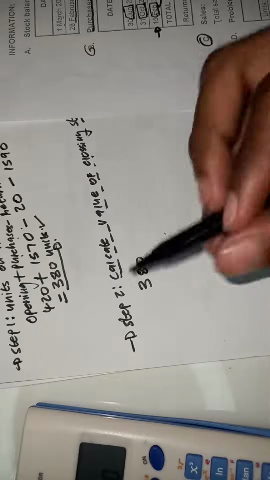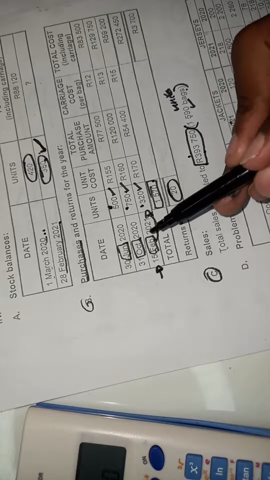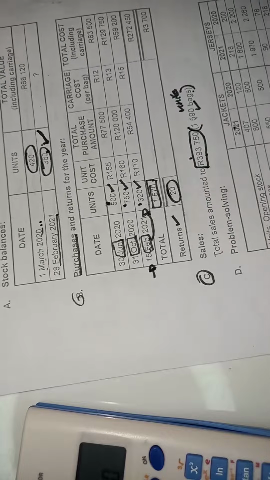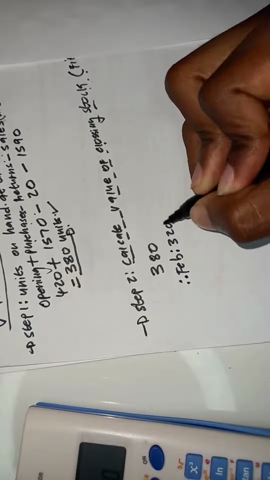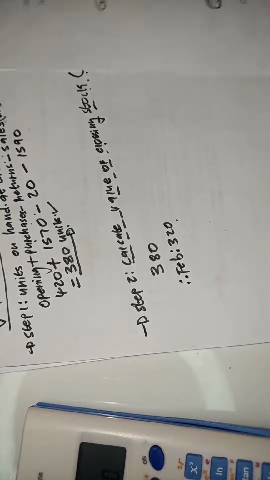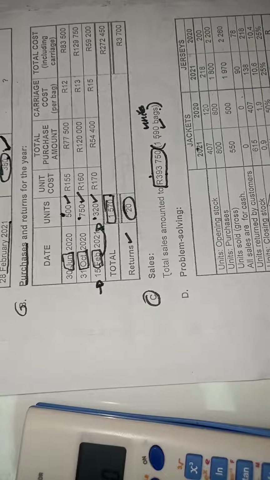Now, before you even go further, you just take your 320 units. You write it down. You say it belongs to which month? To February, right? Okay, let's write it down. We say in February, we had 320 units. That's our last purchases in February. That's the thing you have to always, if you don't understand, just cram. This is what you are supposed to do so that you can pass. This is the last purchases, 320 units.